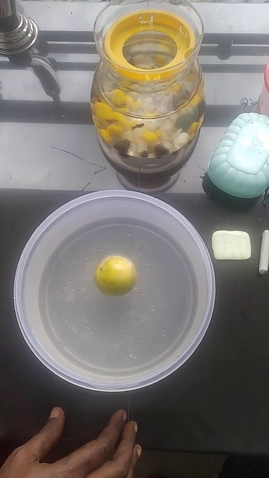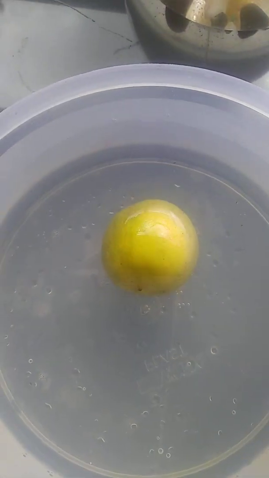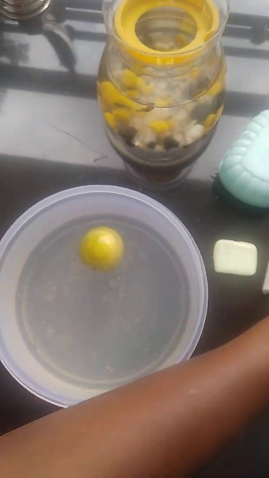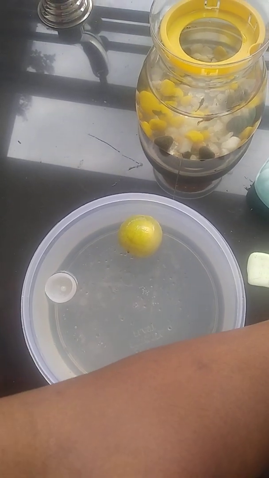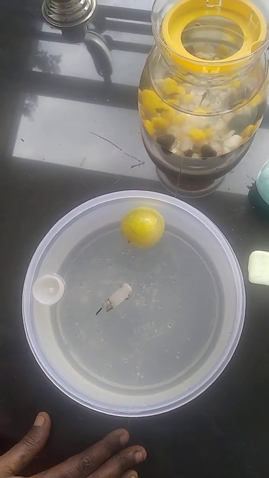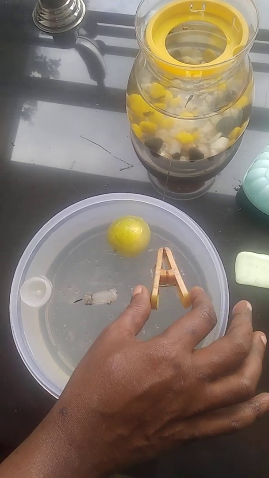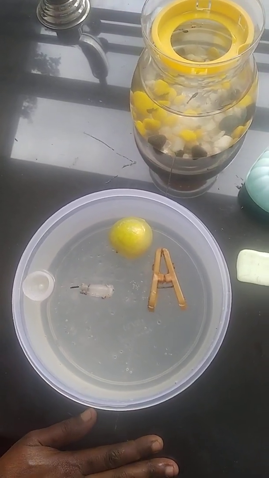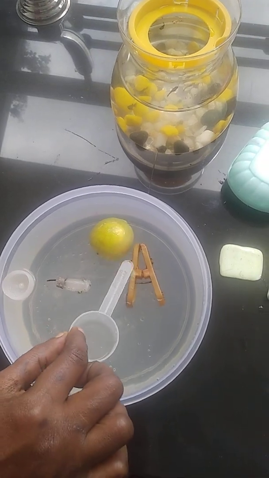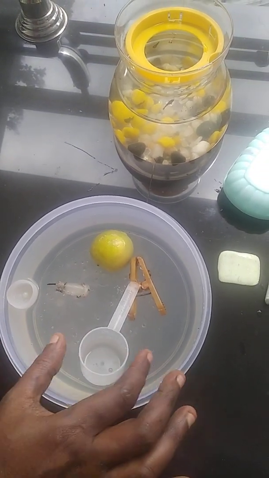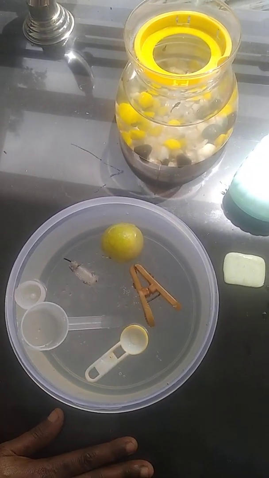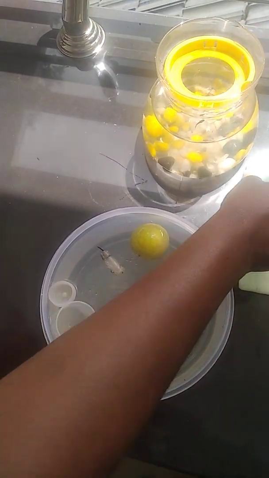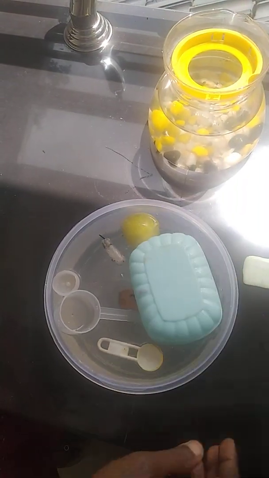The lemon is not sinking, but it floats on water. Next, a small cork of plastic, that also floats. A piece of candle, float. Then a plastic clip, float. Then a plastic spoon, float. Then another plastic spoon of small size, float. Then a soap dish, float.